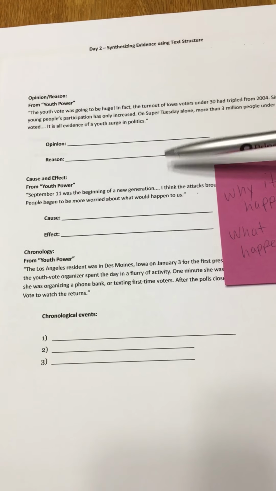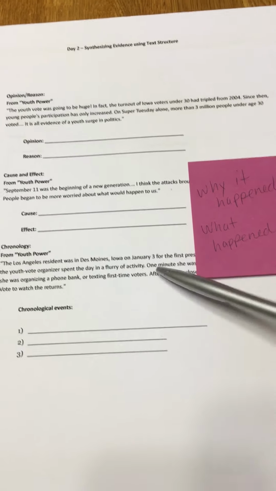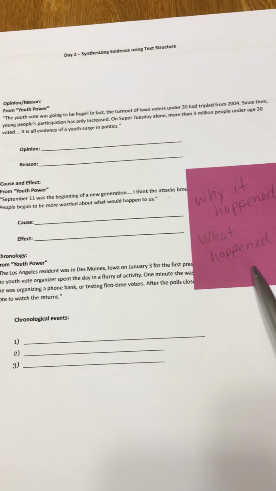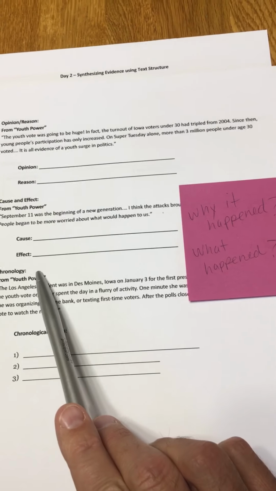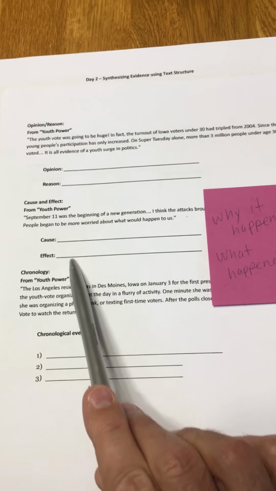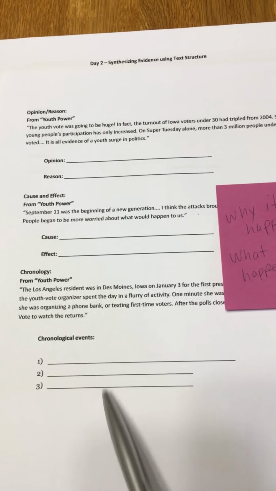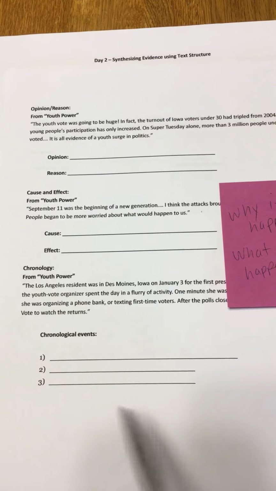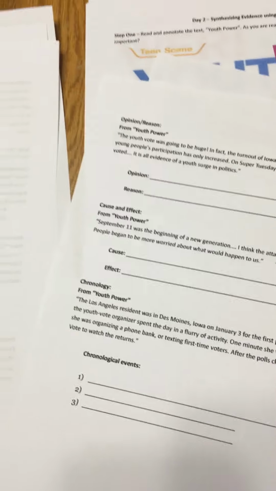You go through opinions and then the reason. And then cause and effect. Remember, an effect is what happened, and the cause is why it happened. So effect is what happened, and the cause is why it happened. And then chronological events, that means that they're in time order. Okay, I think there's just one more page. Yep, one more page of the same.